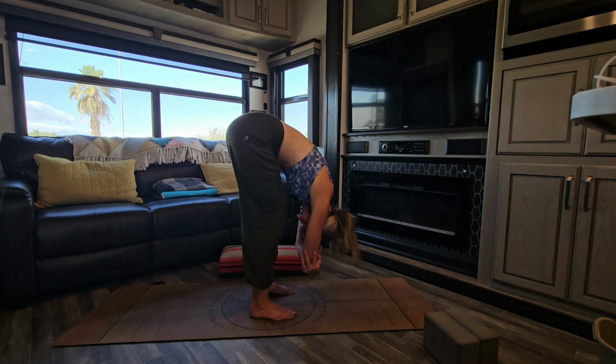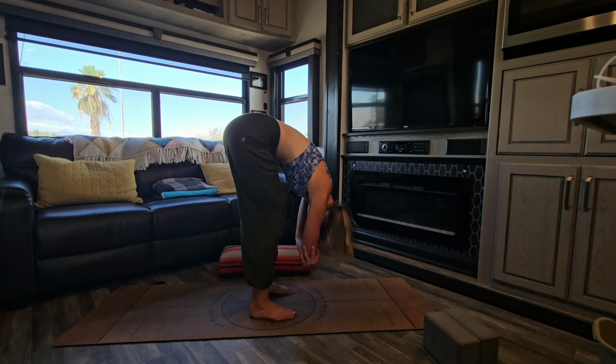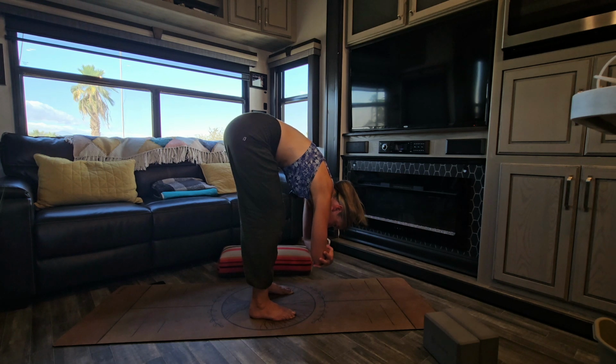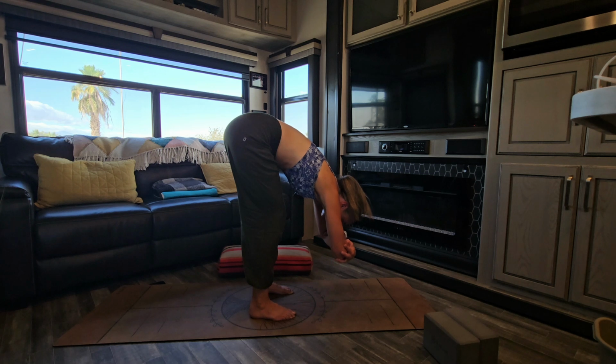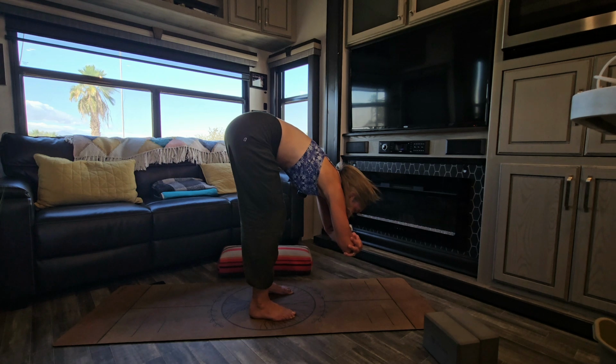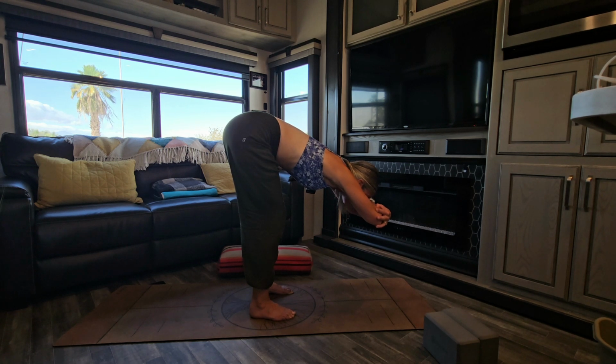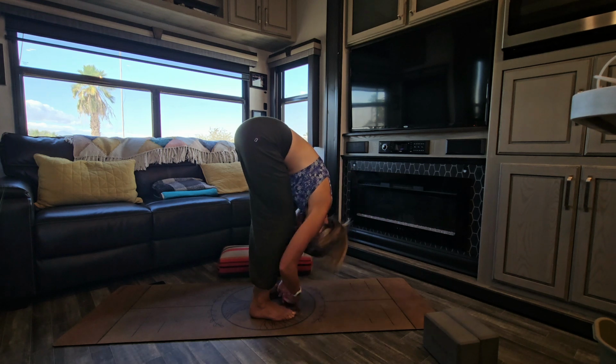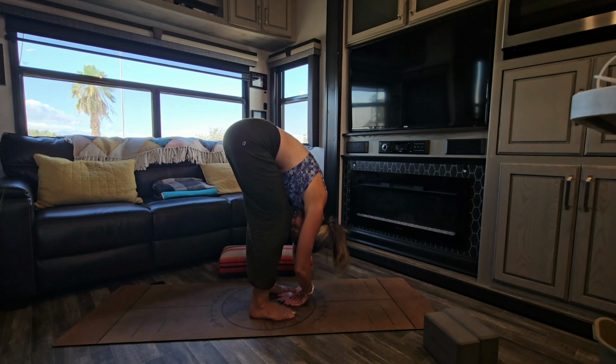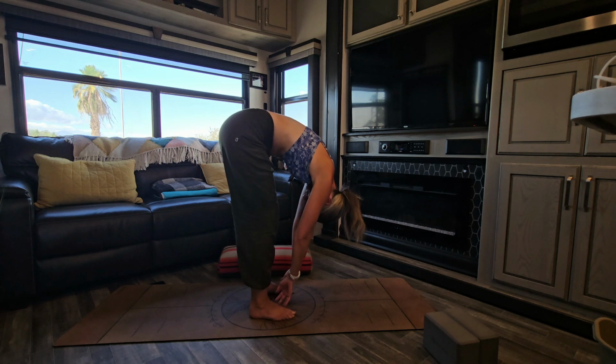Bending the arms. Here I go. Lifting my head slightly. Forearms just a little bit above the nose. Pause. Gaze up a little bit more. Forearms. Pause. Gaze. Forearms. And release all muscular effort. I'm going to slowly roll up here.